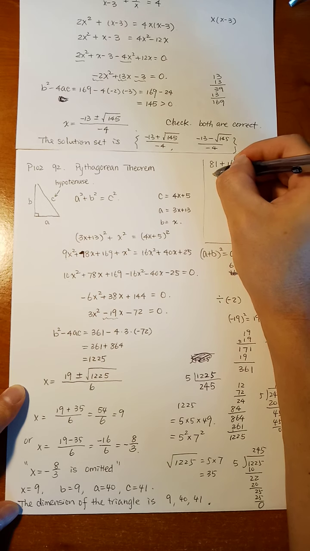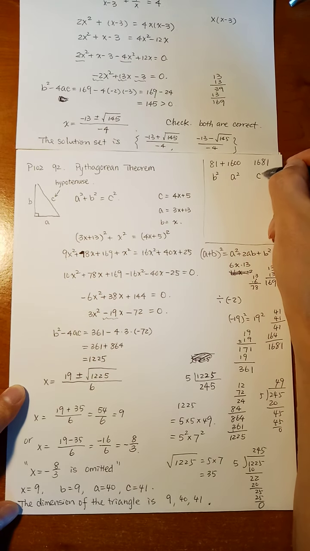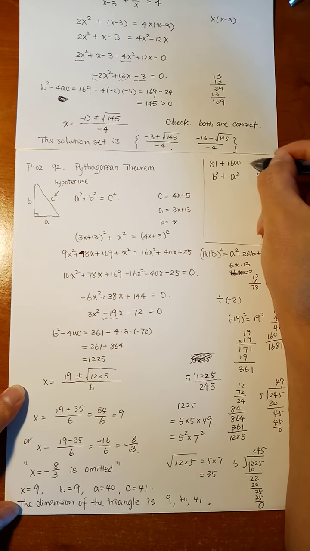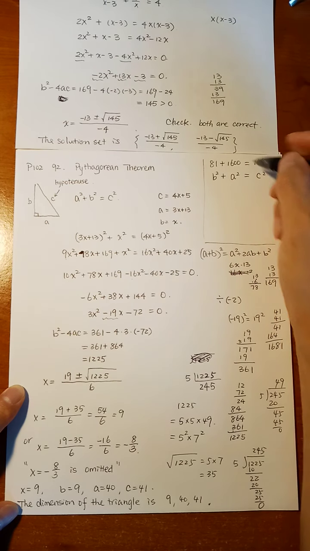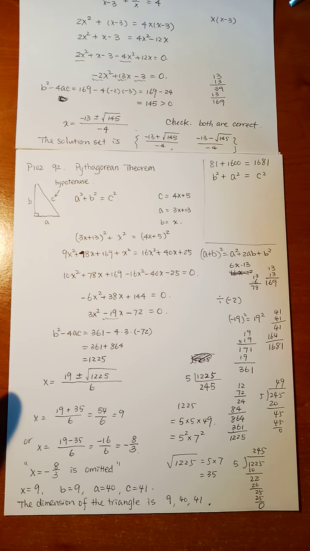This is b squared, this is a squared, this is c squared. Well, they are equal, right? It's 1681. So it means our computation is correct. Very good.